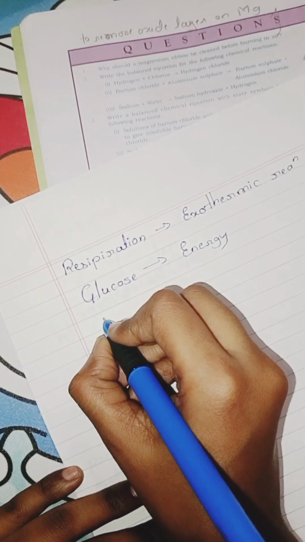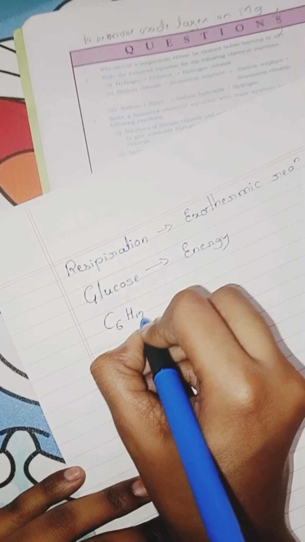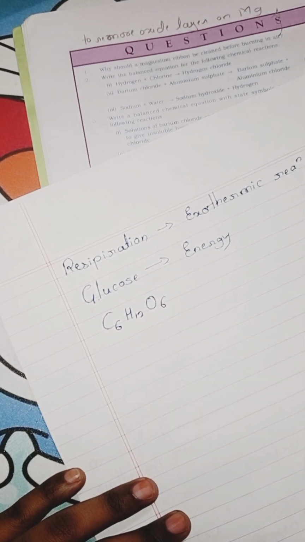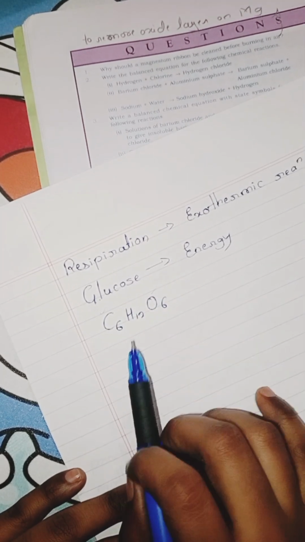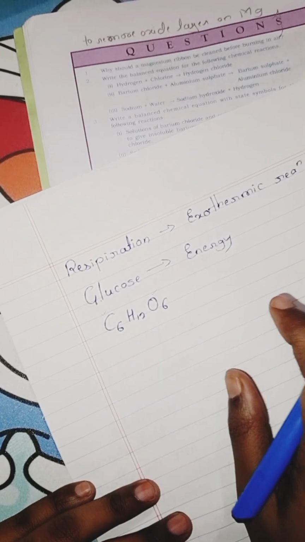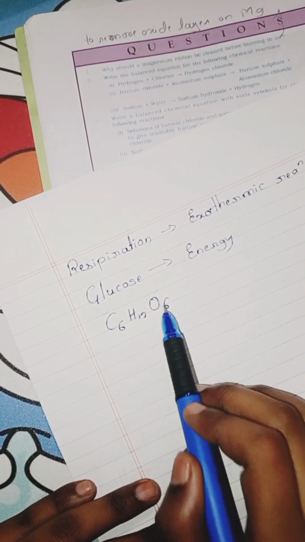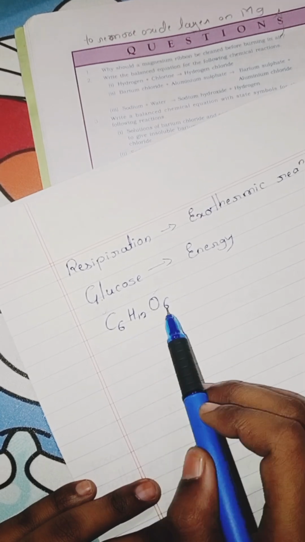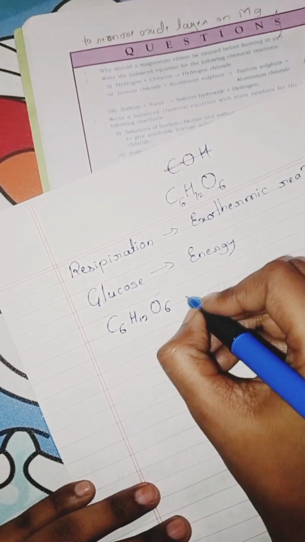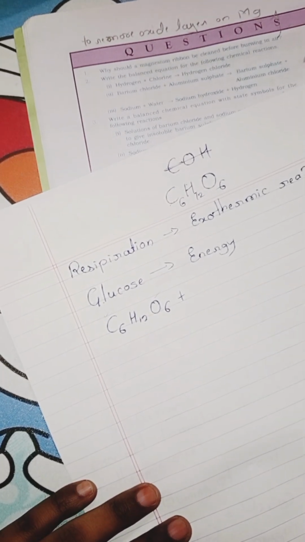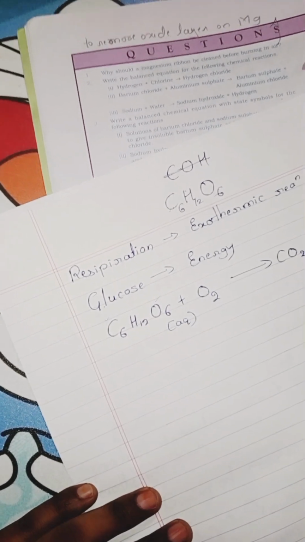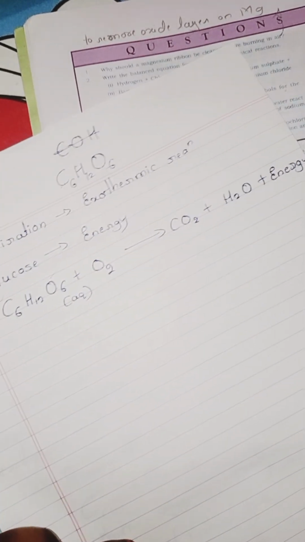We know that the glucose molecular formula is C6H12O6. Students, please remember this formula, don't forget it. This is very simple. Carbon and oxygen have the same number of molecules, and hydrogen is 6 plus 6, 12. First write down CHO. This glucose will react with the oxygen we are taking in our body through respiration, giving the byproducts. So this is all about the reaction.